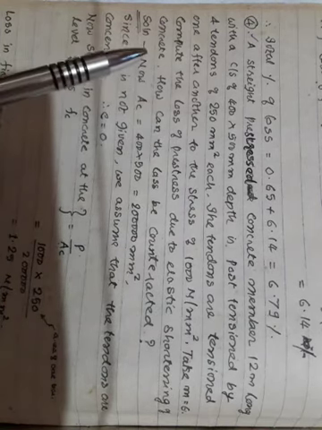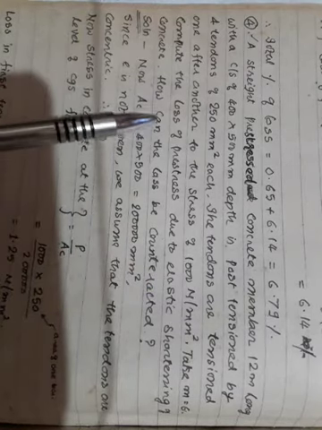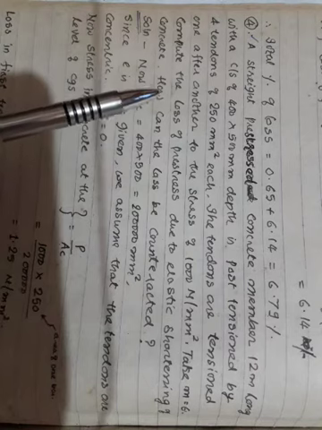Compute the loss of pre-stress due to elastic shortening of concrete. So he has asked you to find out the elastic shortening loss. How can the loss be counteracted? If you want to counteract this loss, how do you do it? Now we'll start with the solution.